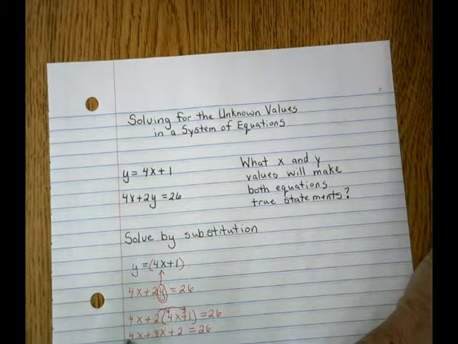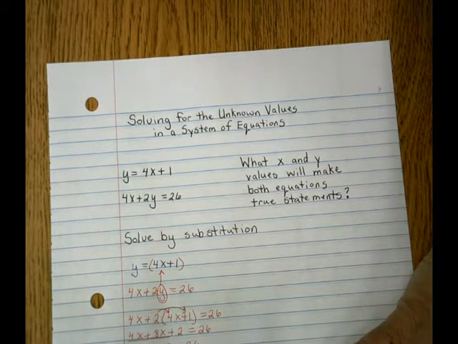I can combine my like terms of 4x and positive 8x, which gives me 12x plus 2 equals 26.